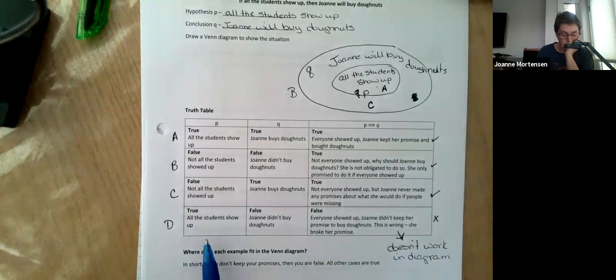Oh, I just answered all those questions. Can you see that? So whatever statement you make is going to be true, unless the hypothesis is true and the conclusion is false, meaning I don't follow through on my promise, then the whole thing is false. Otherwise, it's true. End of the truth table.